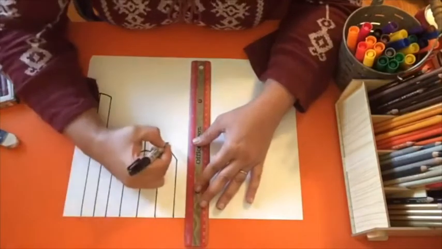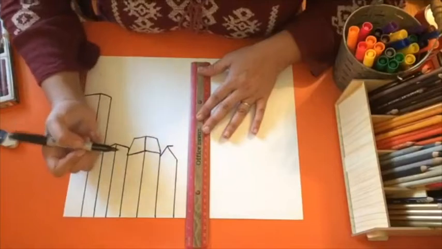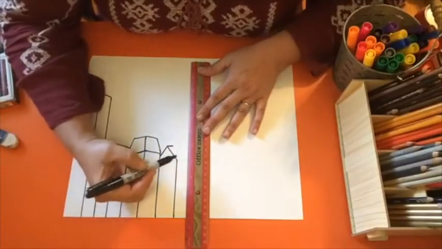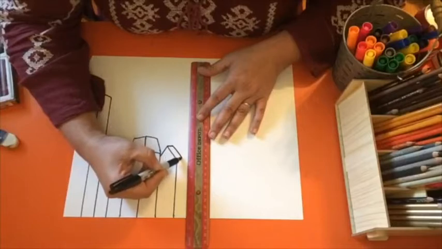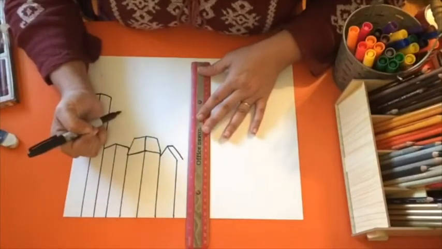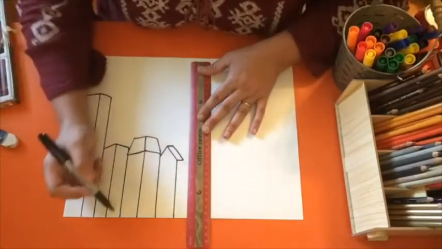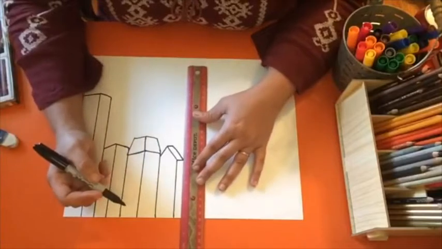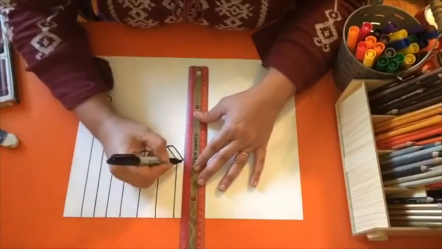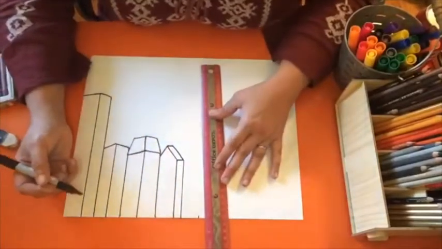And then I'm going to draw a horizontal line that goes like that, and that horizontal line will have a parallel line right next to it that goes until here, and that line will hit right here. Once you've done that, you can go ahead and come down this way. So this is just part of the building.